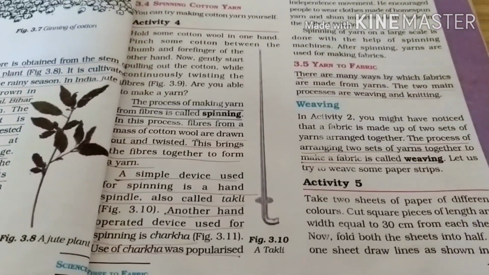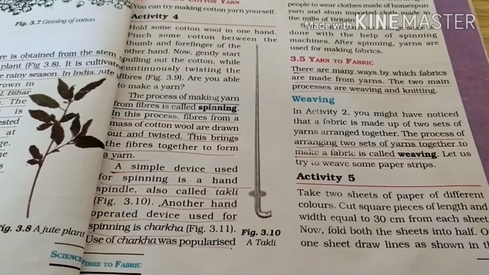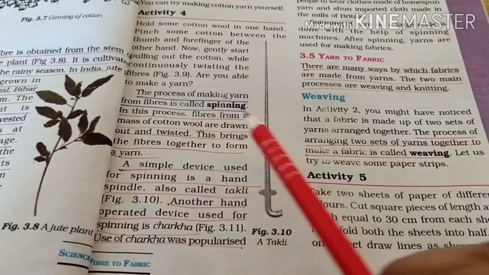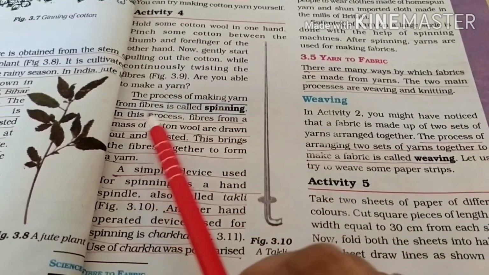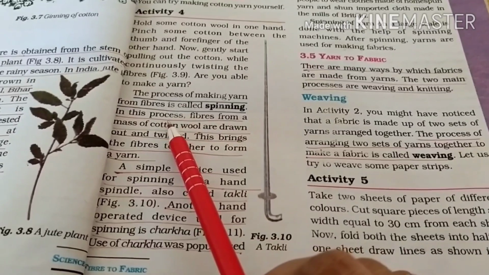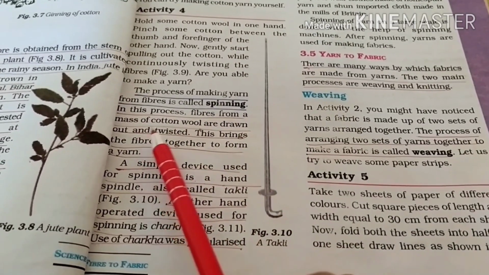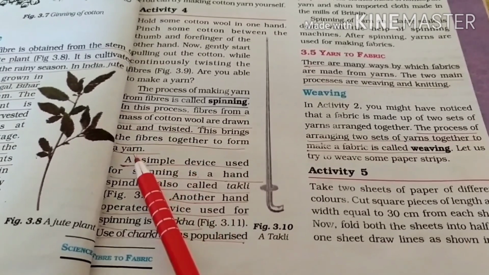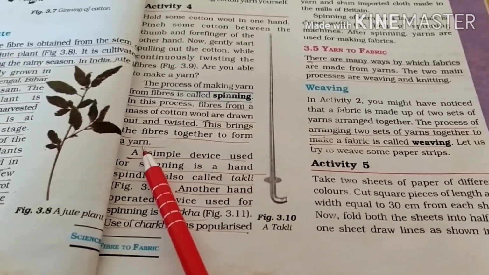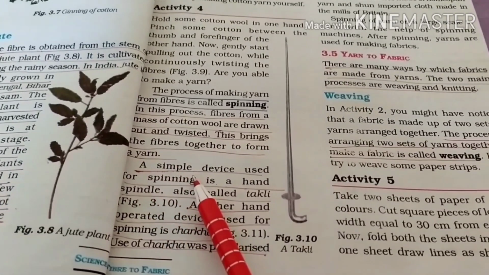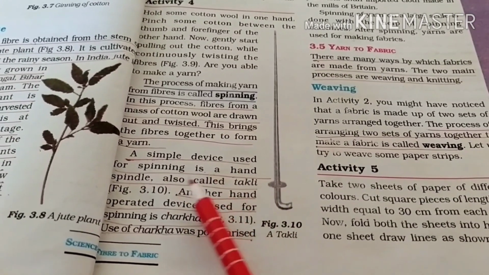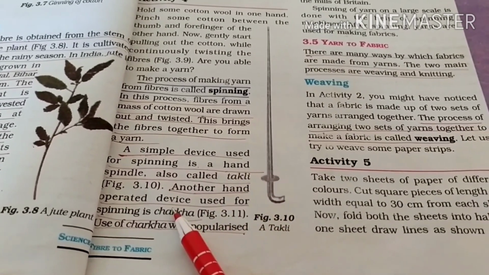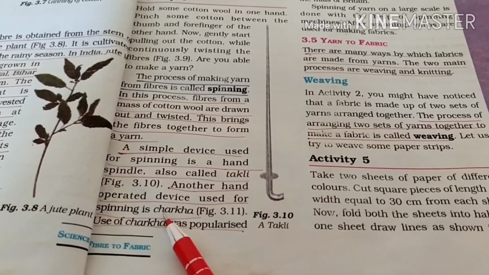As you can see in activity 4, it has taught about making yarn from the fibers. The process of making yarn from fibers is called spinning. In this process, fibers from a mass of cotton wool are drawn out and twisted. This brings the fibers together to form a yarn. I have already shown you in the activity. A simple device used for spinning is a hand spindle, also called chakli. Another hand-operated device used for spinning is the charkha.